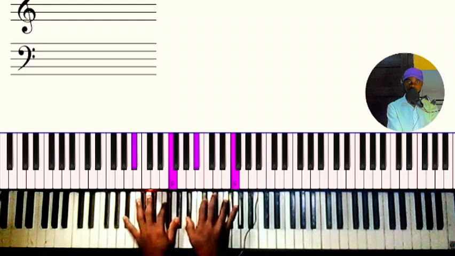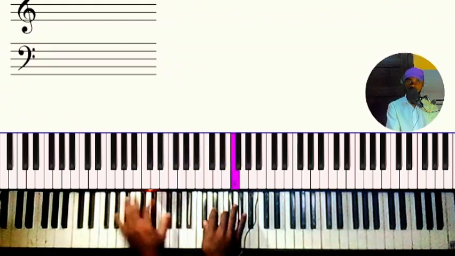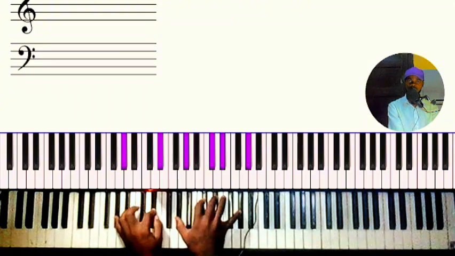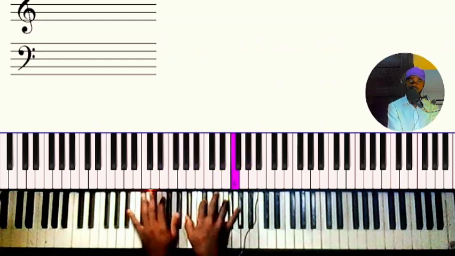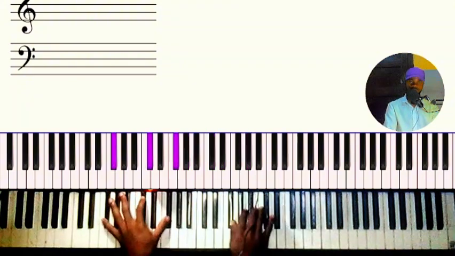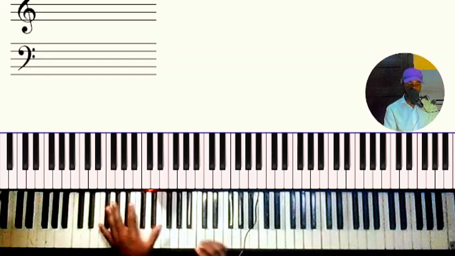Also, for example, look at it in this song, Fill Me Up by Tasha Cobbs. Fill me up, Lord. Fill me up, Lord. Fill me up, Lord. Fill me.